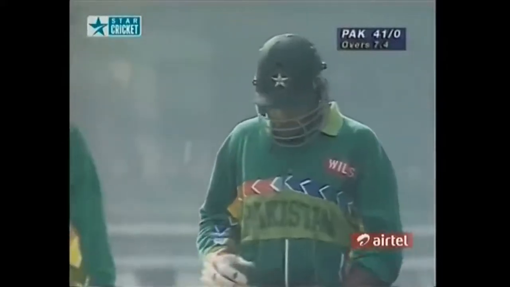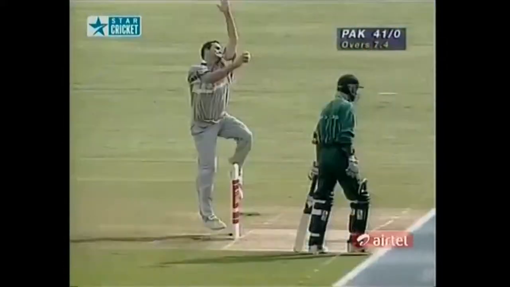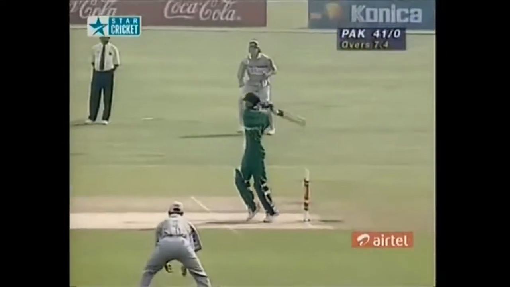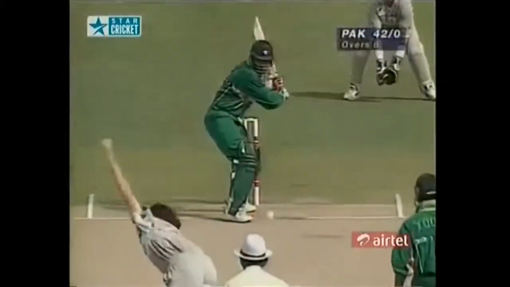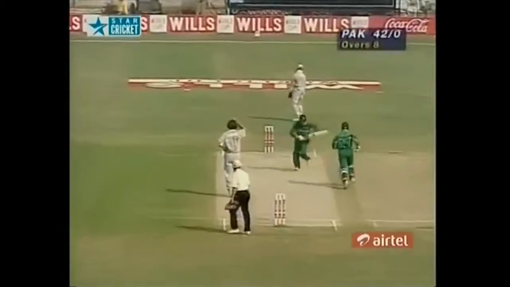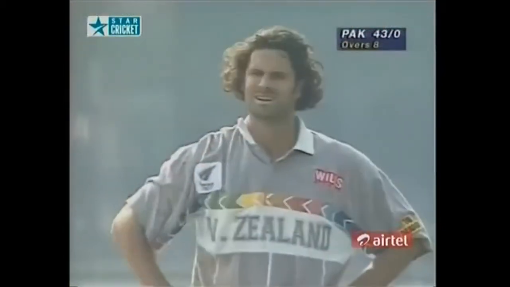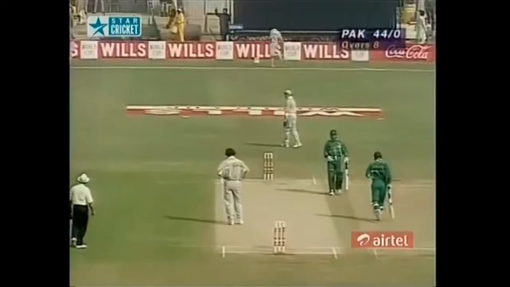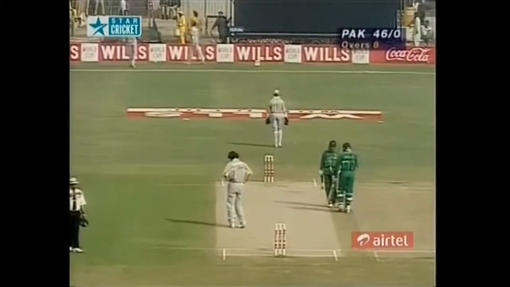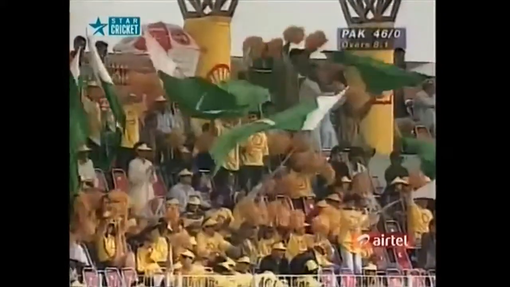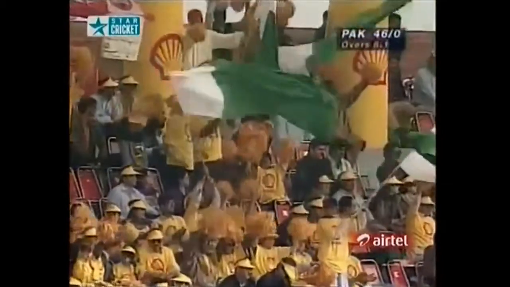Minimum foot movement, just a bit short of length. He pulled it not quite as well as he would have liked to, but enough to get a boundary. Oh, just about chopped that onto his stumps. He may well get 4 runs out of it. It was the slower ball from Cairns, and Amir Sahal a little lucky. Fortune, though, favours the brave, so they say.